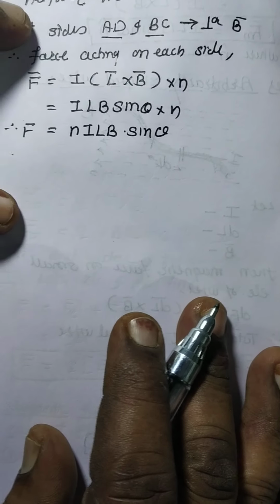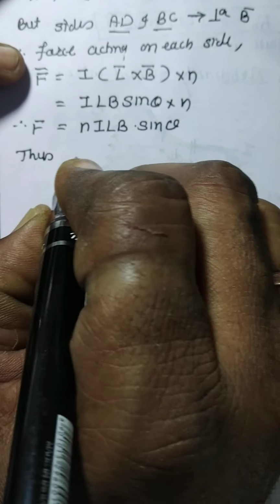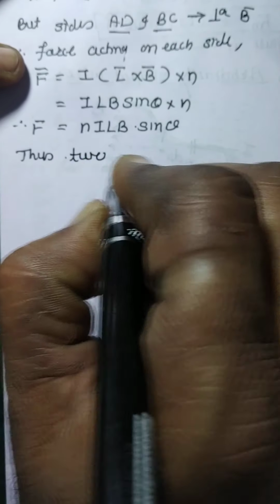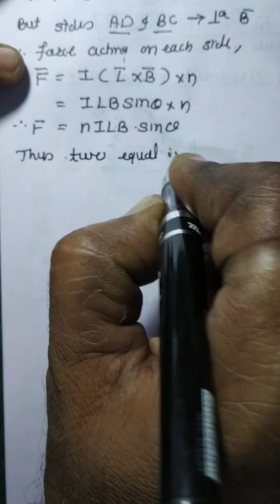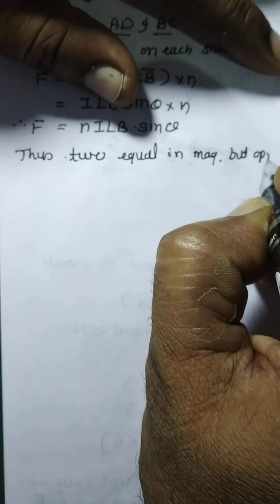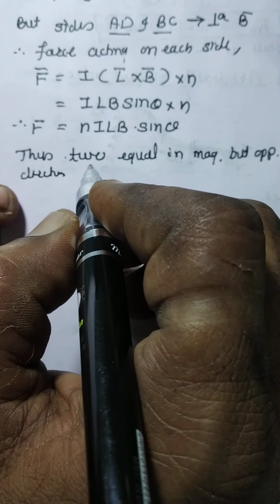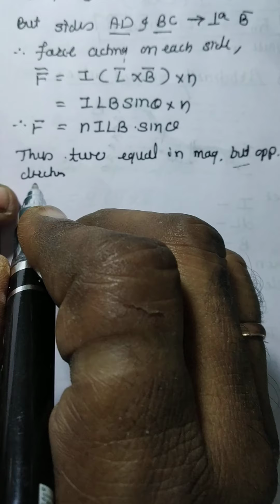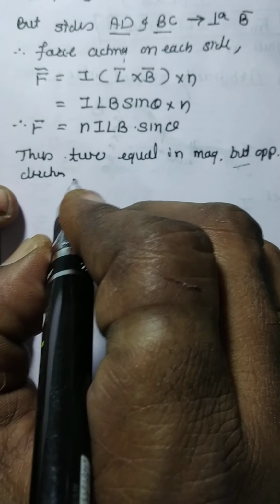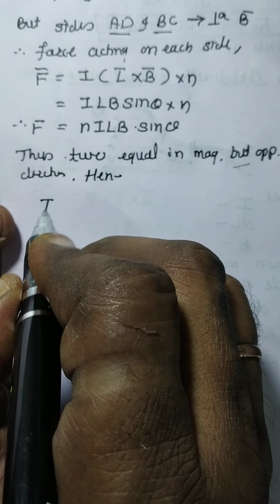Thus two forces equal in magnitude but opposite in direction act on the two sides, and hence torque acts on them.